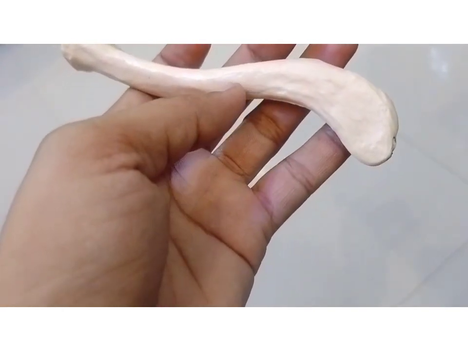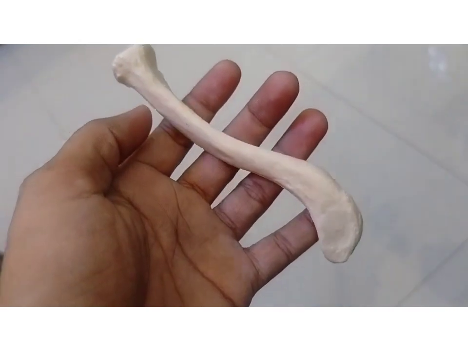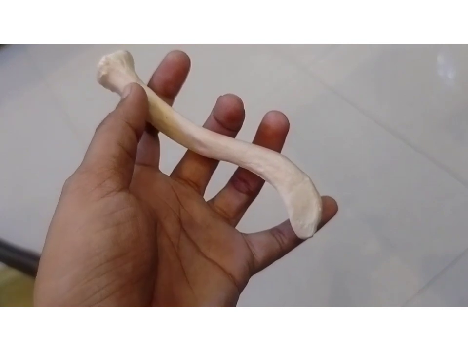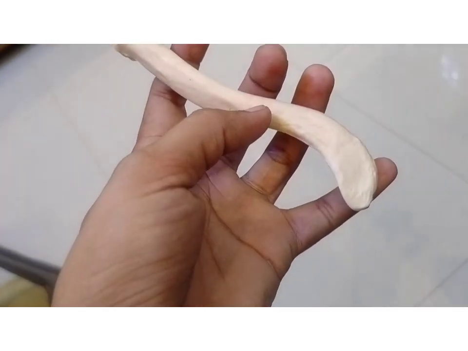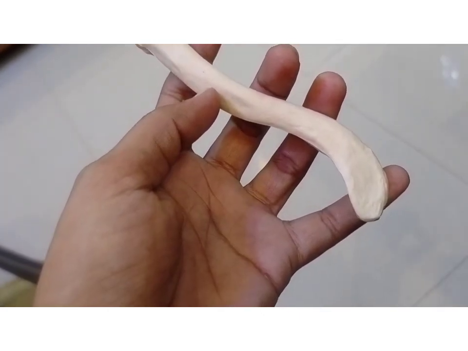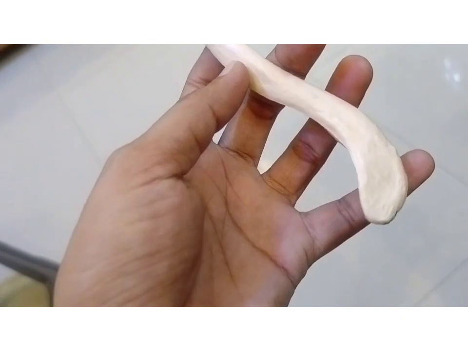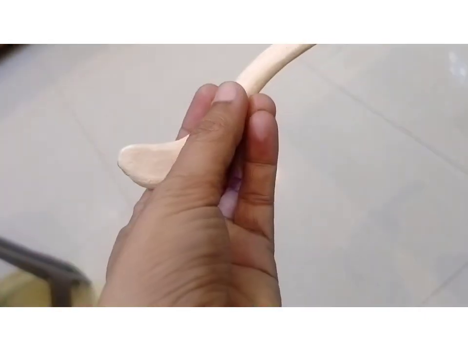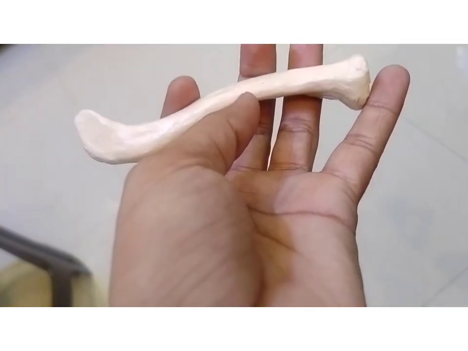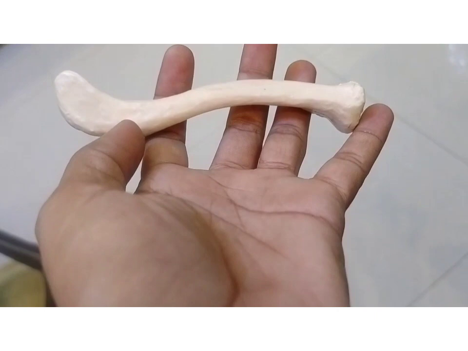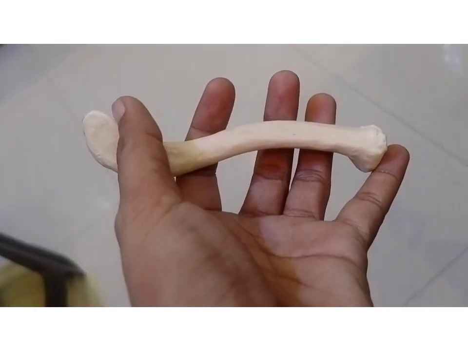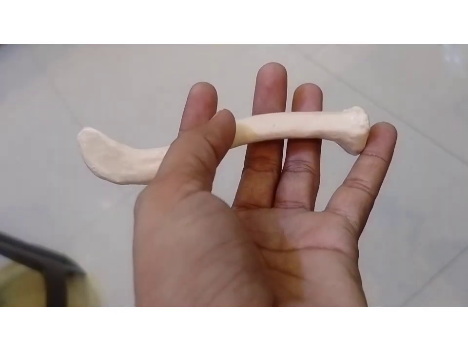The second point is the shaft is slightly curved. You can see that this is the shaft. It is slightly curved with an S shape, so that it is convex forward in the medial 2/3 and concave forward in the lateral 1/3. You can see the lateral 1/3, this is the lateral 1/3. You can see there is the concave part, and the convex medial 2/3.